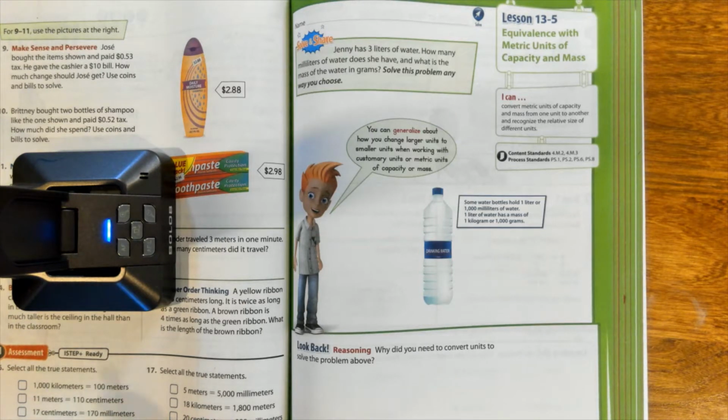Okay, we're going to start with the solve and share on page 703. On the count of 3, if you want to read it out loud with me, you can. Here we go. 1, 2, 3. Jenny has 3 liters of water. How many milliliters of water does she have? And what is the mass of the water in grams?